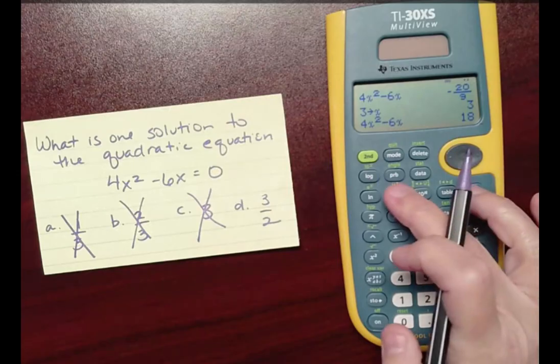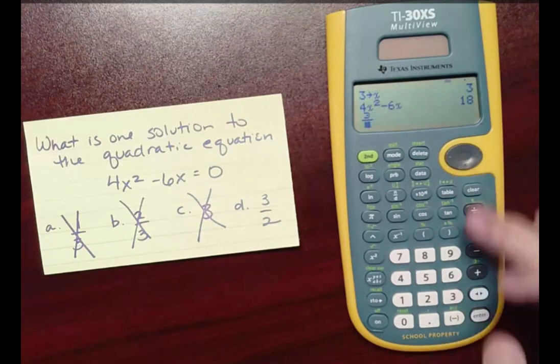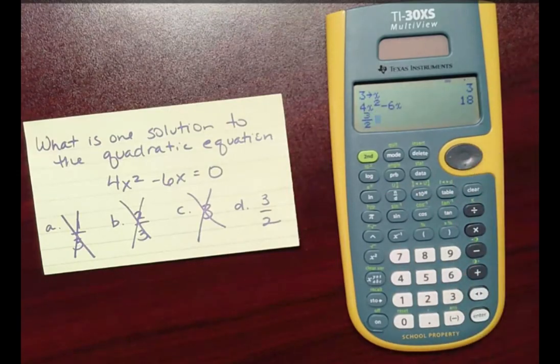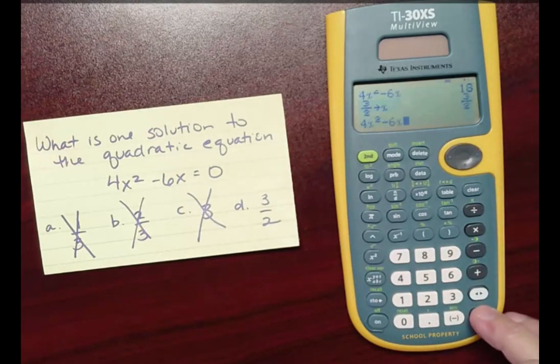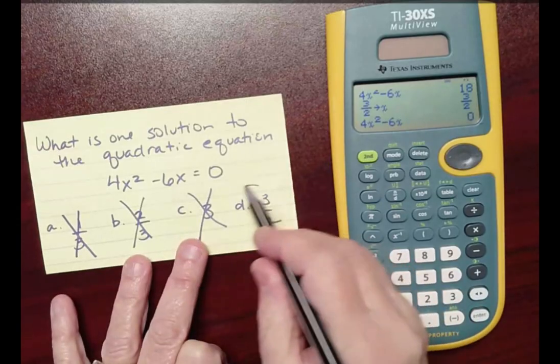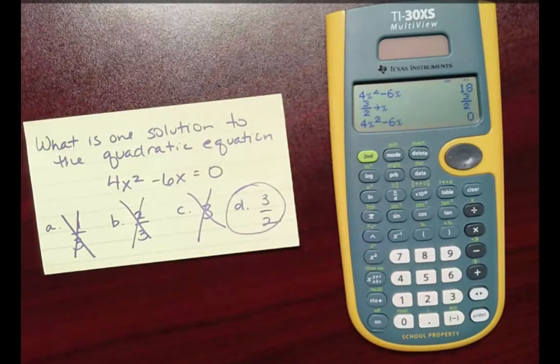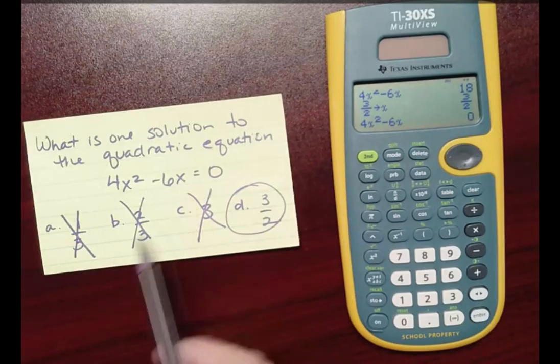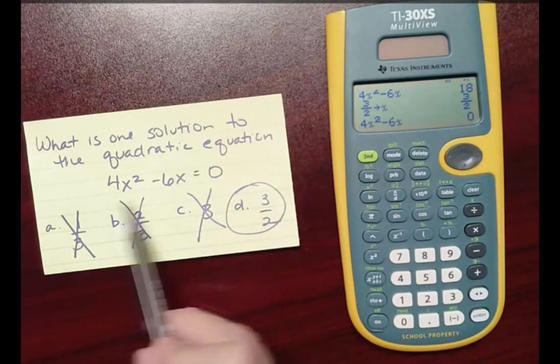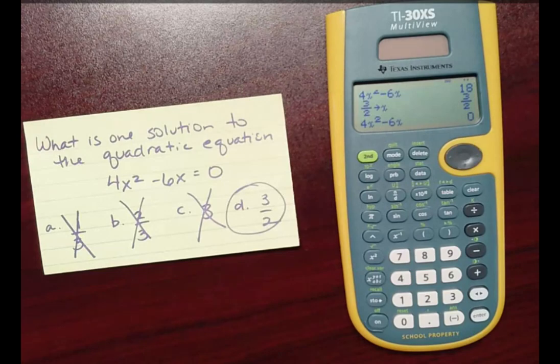So we're going to hit our fraction. 3 on top, 2 on the bottom. Move out. Store x, enter. We'll go up and get our equation. Hit enter to copy and paste it. Enter again gives me the answer of 0. D is correct. So you might not know how to solve this equation, but if you know that you can store these answers and put it back in the equation, you can get the question right on the GED without knowing how to solve the quadratic equation.